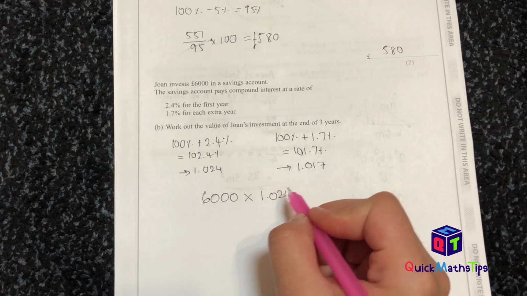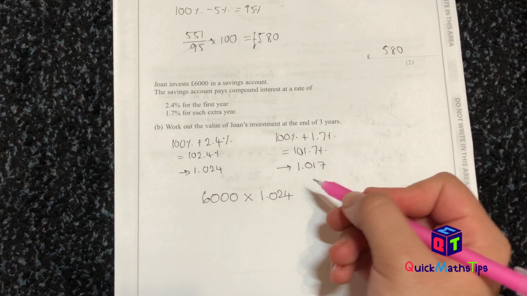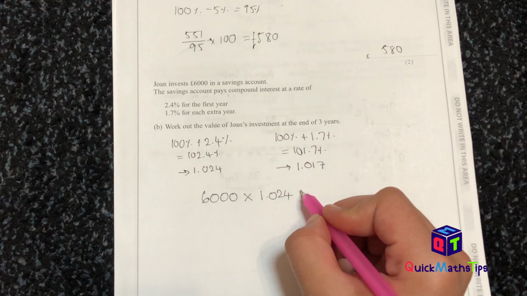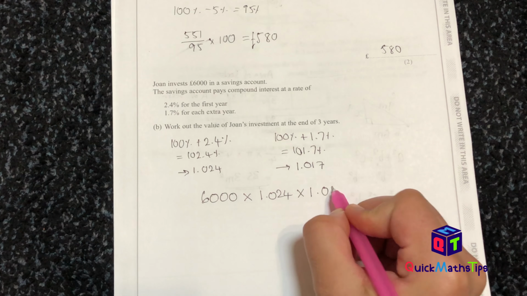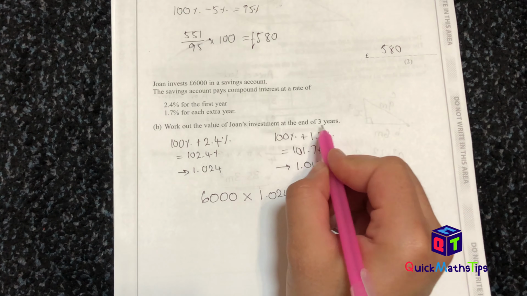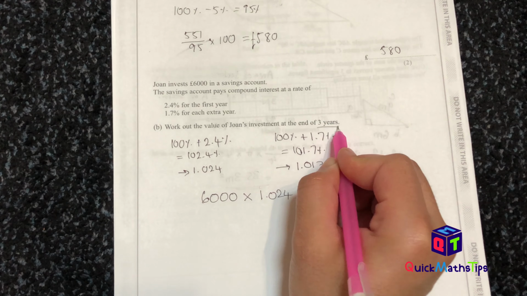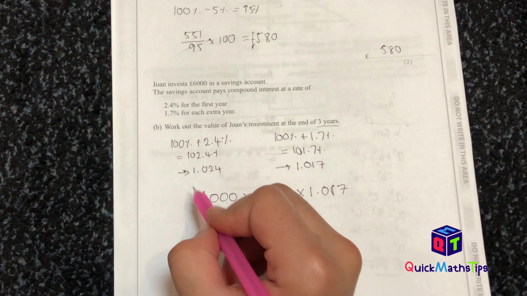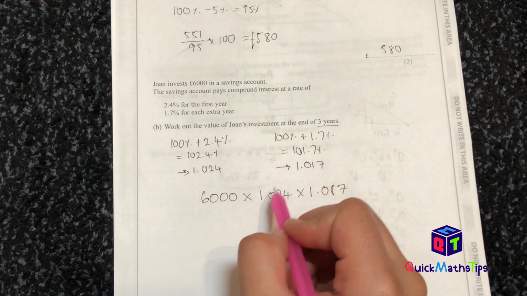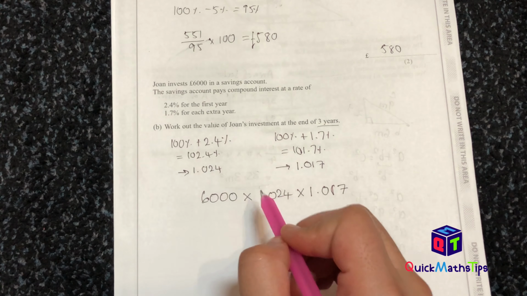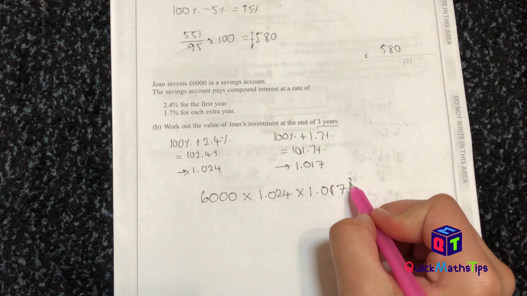Now this is to the power of how many years I have this in the bank. Now 2.4% is only for 1 year, so I don't need to do to the power of anything. Then multiply by 1.017. This is going to be to the power, look, you leave it in the bank for 3 years. Now one of the years was taken for 2.4%. Now the rest of the years are for 1.7%. That's 2 more years. After 1 year in the bank, she's only having 2 more years. So it's going to be to the power 2.